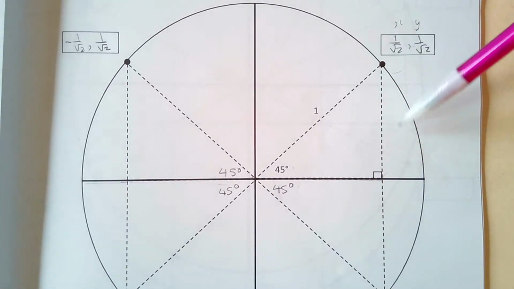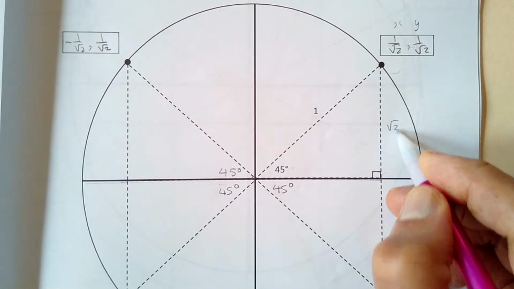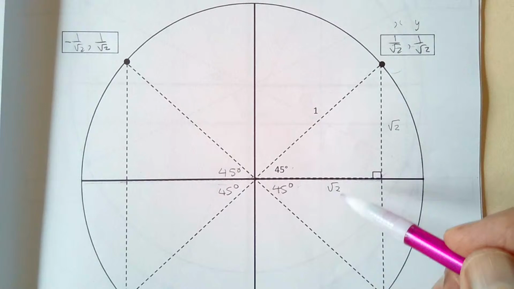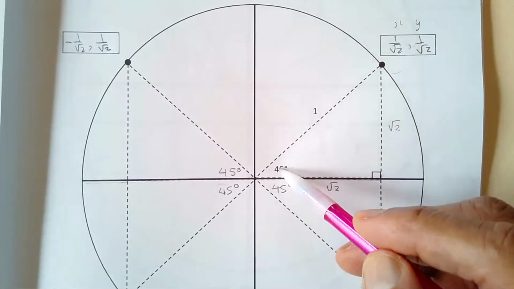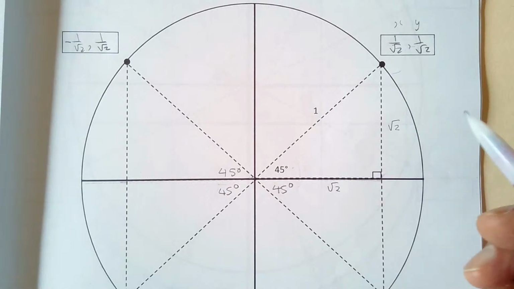So this triangle, anytime we have a triangle, this side here is root 2, and this is root 2 here. So we can just do sine 45 degrees, right?